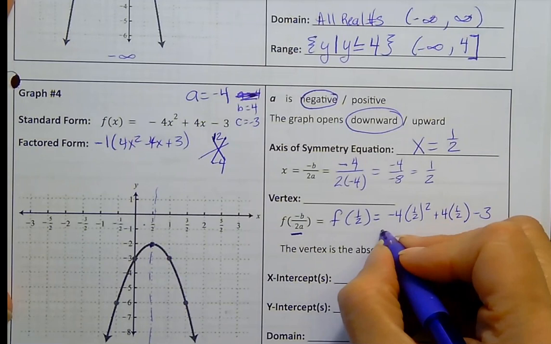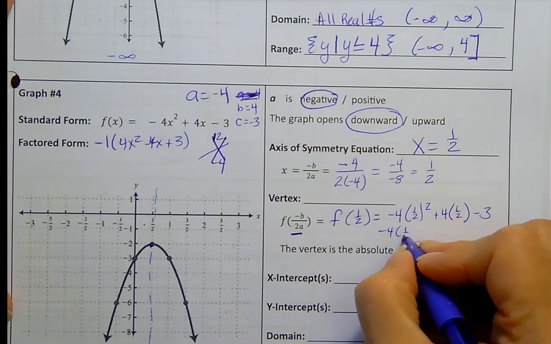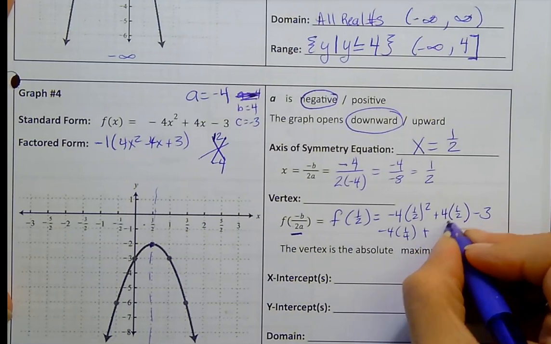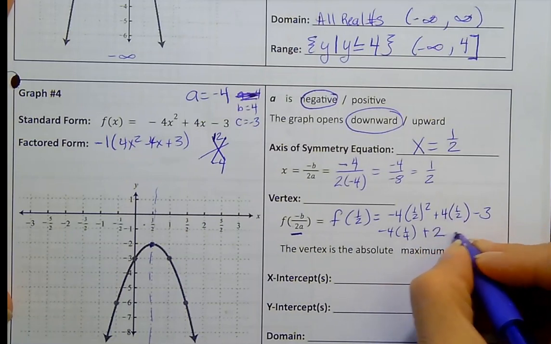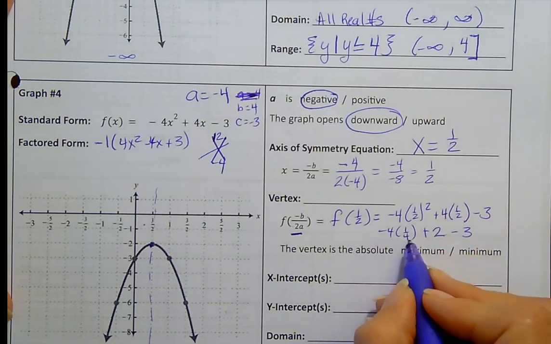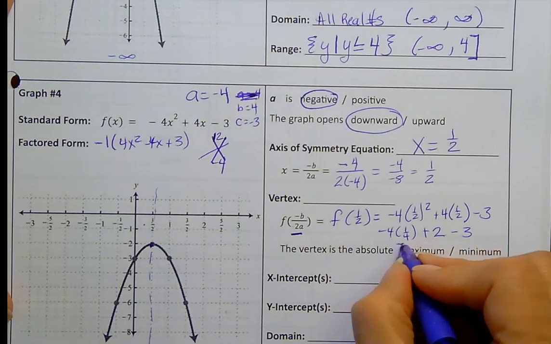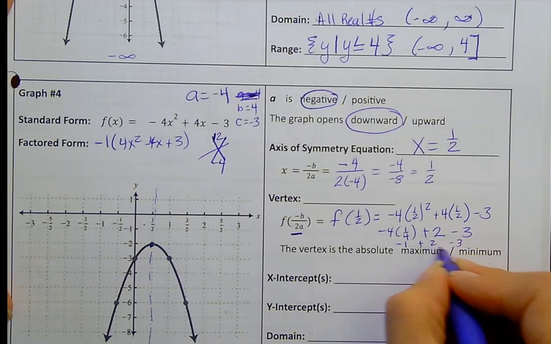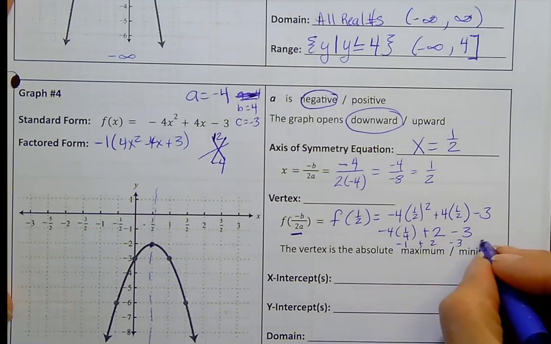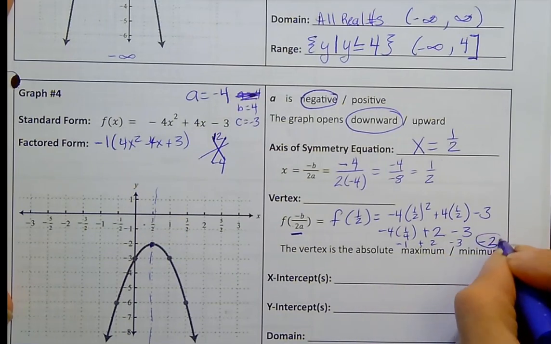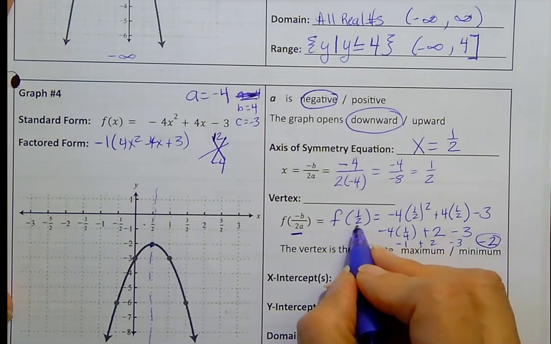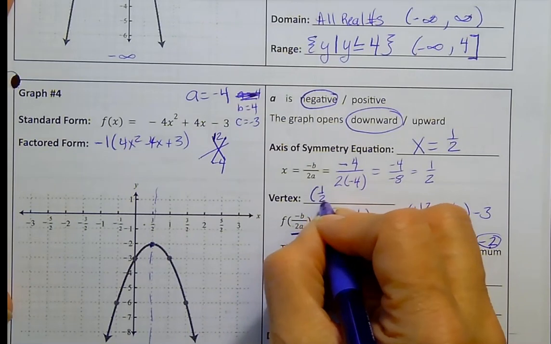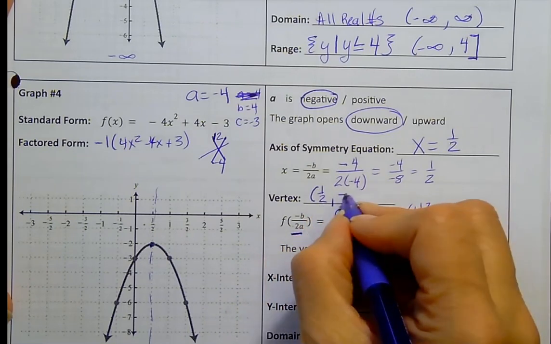This is negative 4 times 1/4, right? Because 1/2 times 1/2 is 1/4. Plus 4 times 1/2, that's 2, minus 3. Negative 4 times 1/4 is negative 1. I have negative 1 plus 2 minus 3. Negative 1 plus 2 is 1. 1 minus 3 is negative 2. That's my answer. When I plug in x is 1/2, my y is negative 2. X is 1/2, y is negative 2.